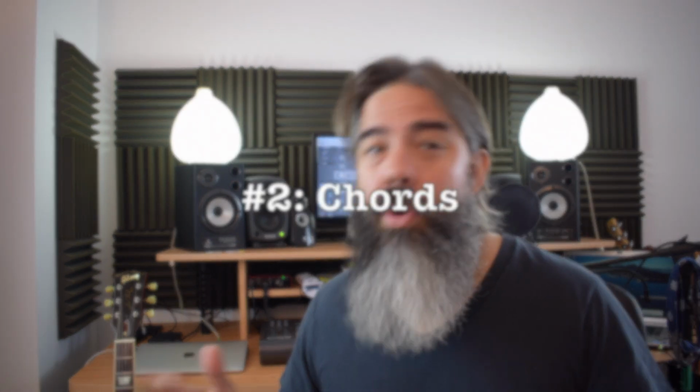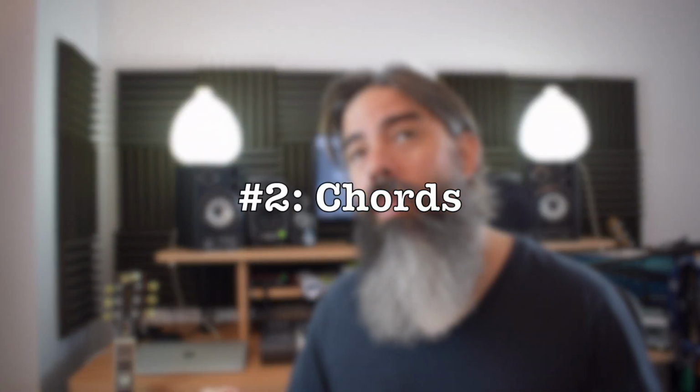Number two, chord progressions. It's very important to know what chord progressions you're working with, even if you're using only two chords. Regardless of the genre, you can decide what chord progression you're going to work with. Is it going to evoke happy feelings? Is it going to evoke sad feelings, for that matter?